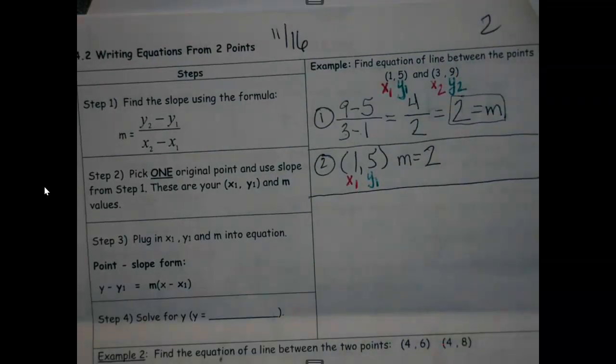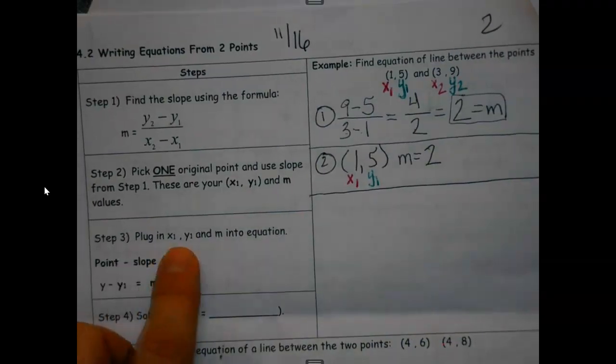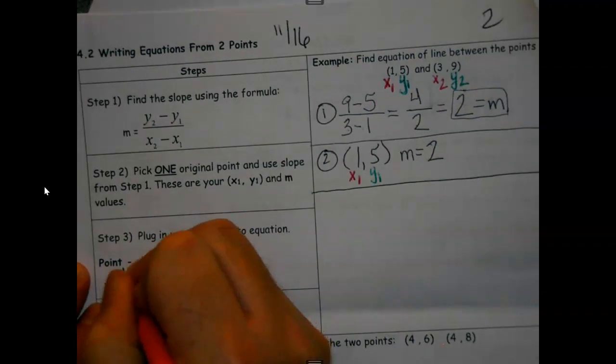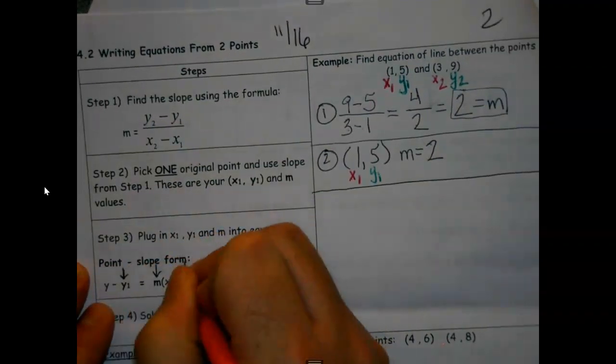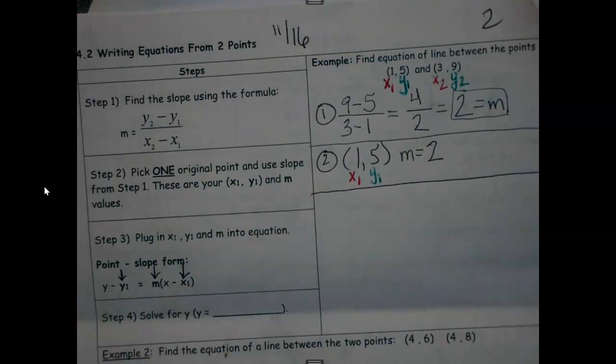Now we actually get to do the work and get the equation. Plug in x1, y1, and m, just like we did yesterday, into those three spots. So I go, okay, let's see.